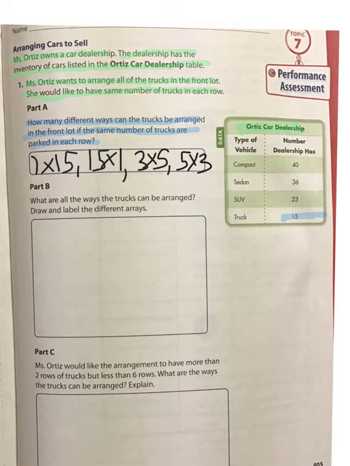Part B. What are all the ways the trucks can be arranged? Draw and label the different arrays. I kind of already did this one right here, but we never wrote in Part A how many ways. So the answer for how many ways would be 4 ways. And then we already did the ways up here, so I drew an arrow.